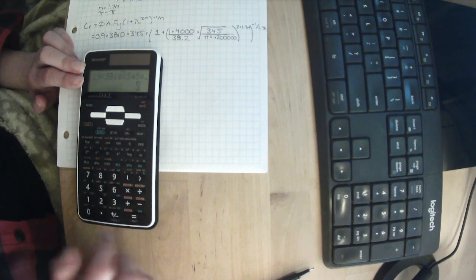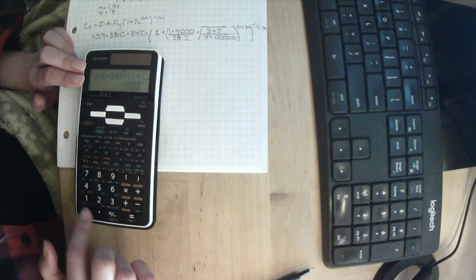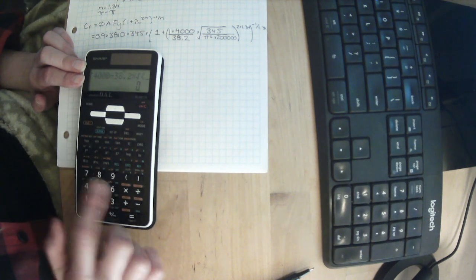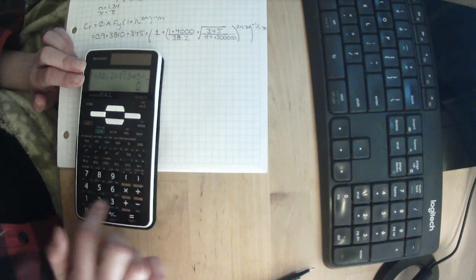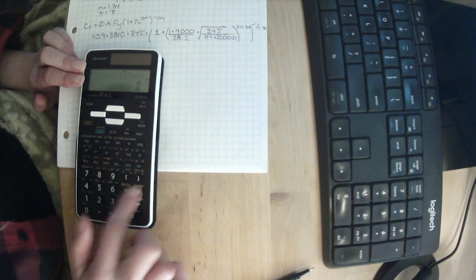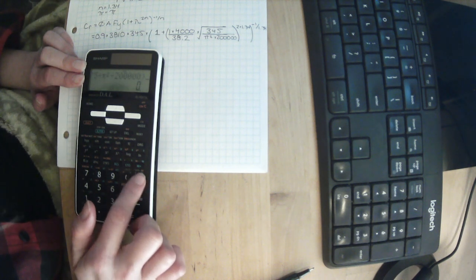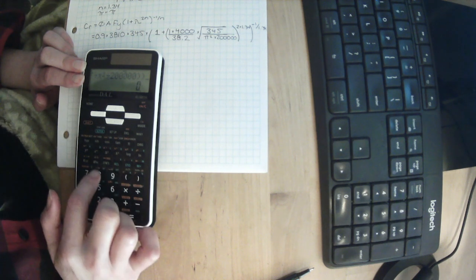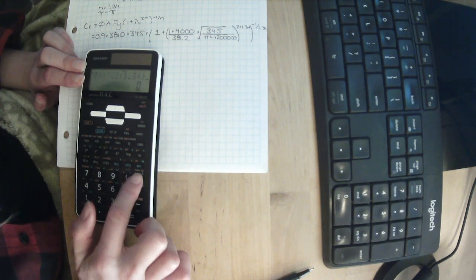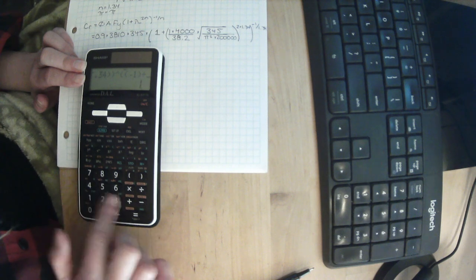times 345 times bracket 1 plus bracket 4,000 divided by 38.2 times square root bracket 345 divided by pi squared divided by 200,000 bracket to the power of 2 times 1.34 end bracket to the power of bracket minus 1 divided by 1.34.